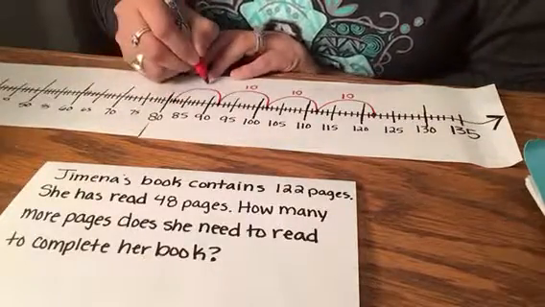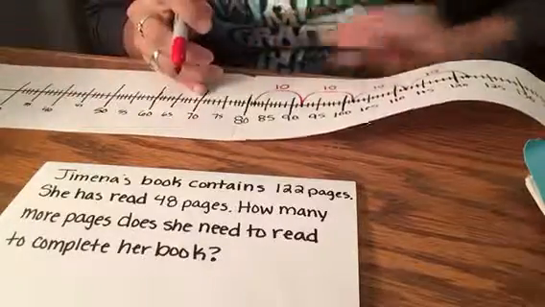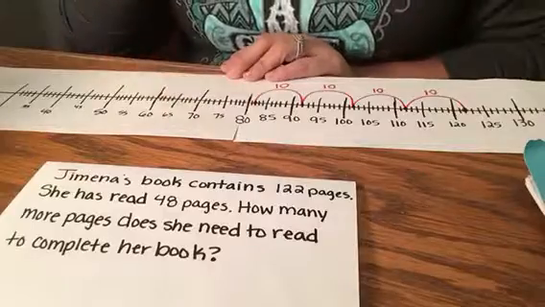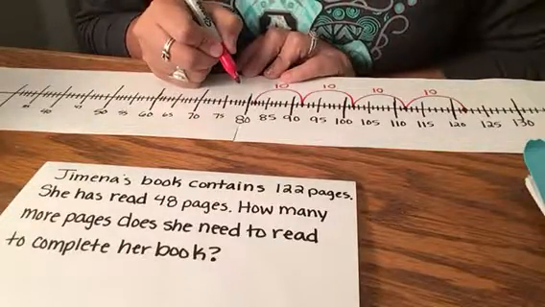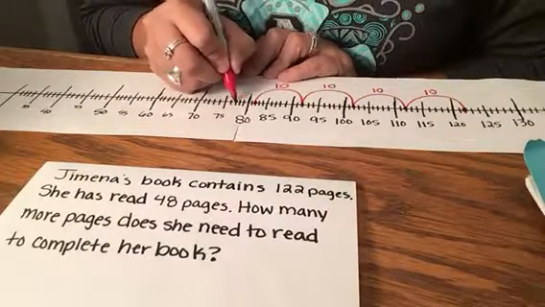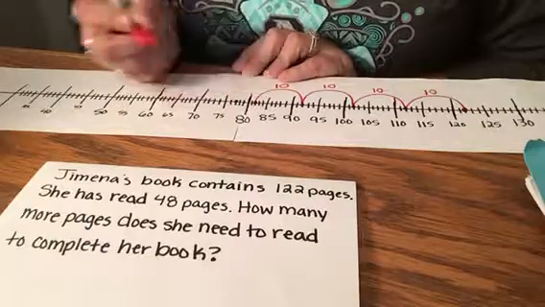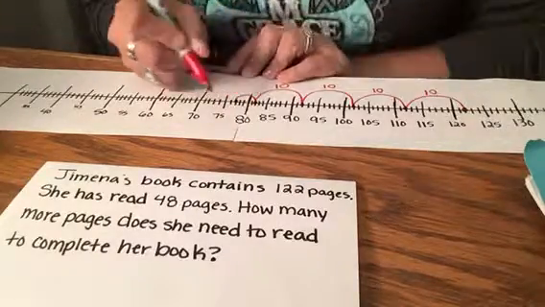Now we need to subtract 8 more. So we can subtract 5, 1, 2, 3, 4, 5, which will end up at 77. So we have subtracted 5.